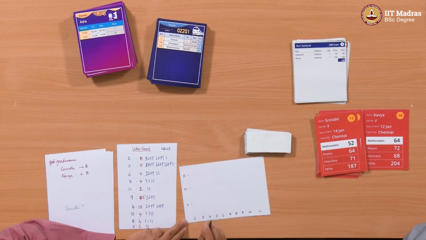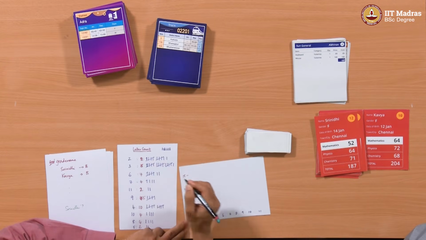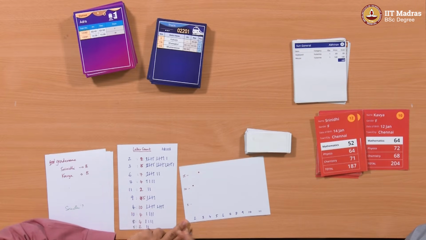Of course, nothing is 15. So 2 is 11, so that's somewhere here. 3 is 16 actually, and 3 is here. 4 is 10. 5 is way down here, it's 2. Surprising, huh?